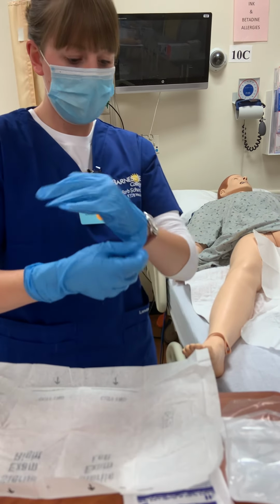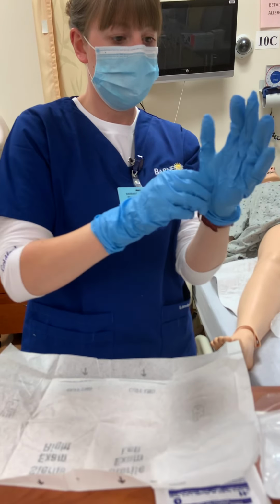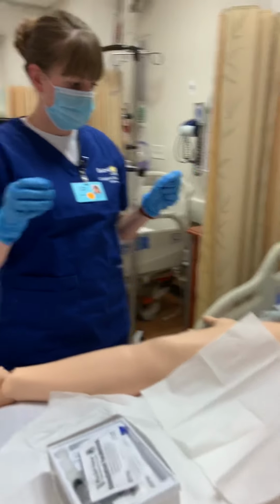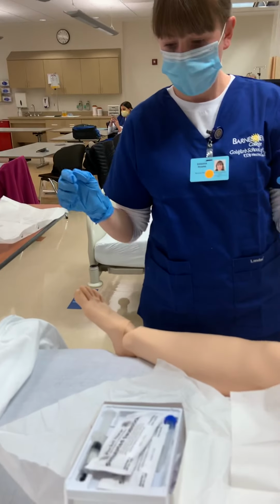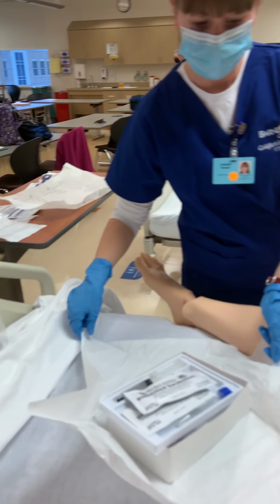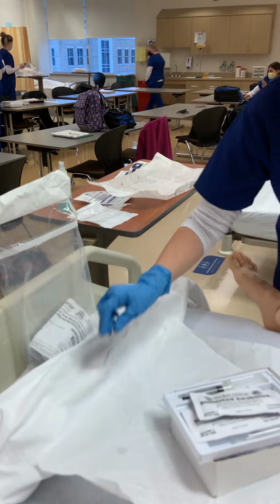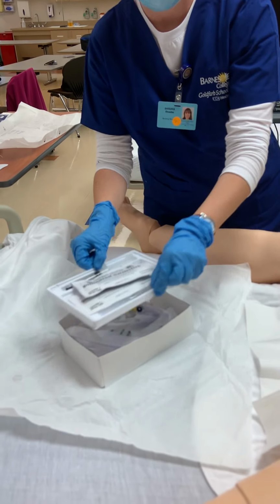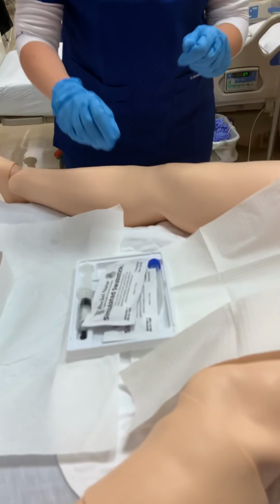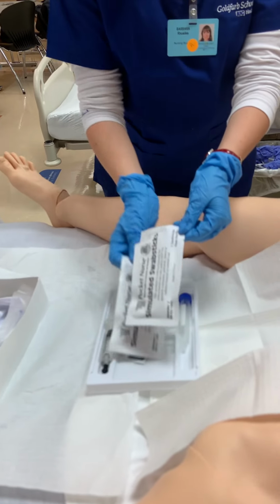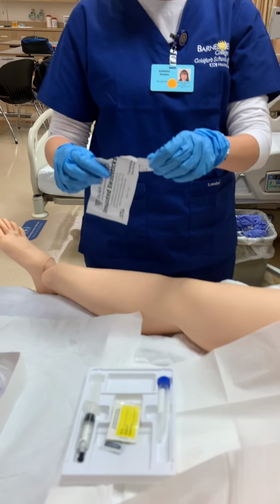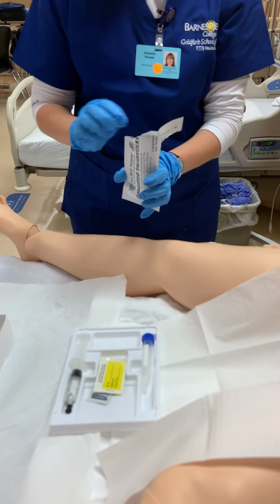Okay, so now I have all my sterile gloves. Okay. So now I am going to clean this just a little bit. These are extras. So I'm going to open up my swabs here that I'll be using for cleaning, and I'm going to set those out on the tray.